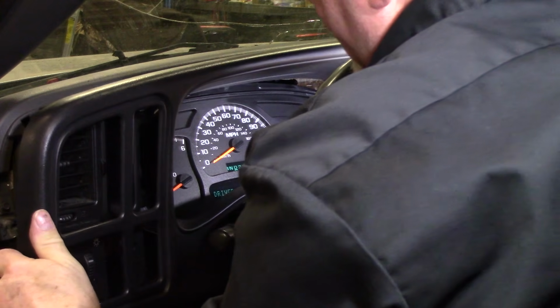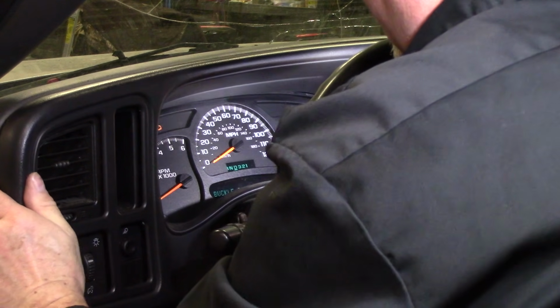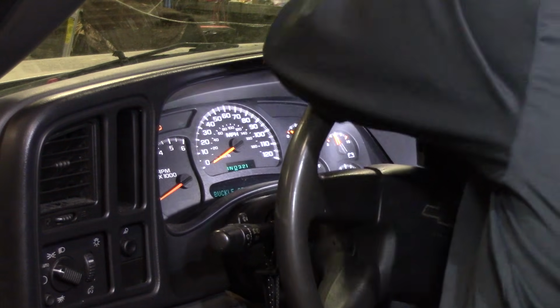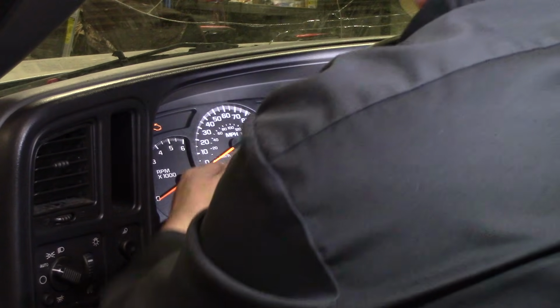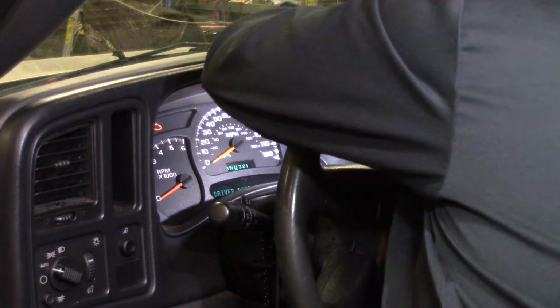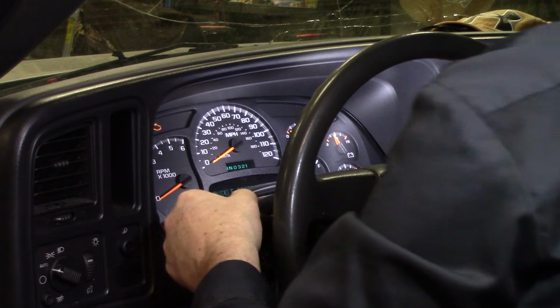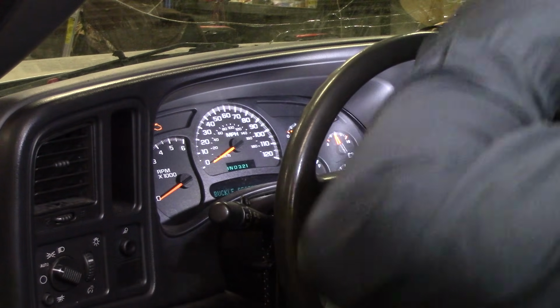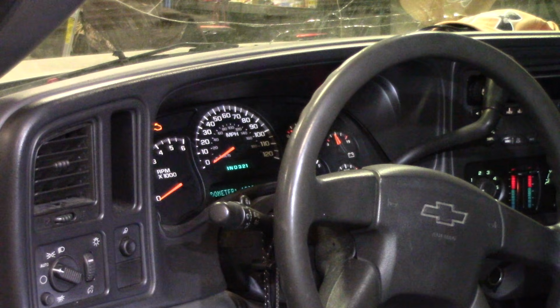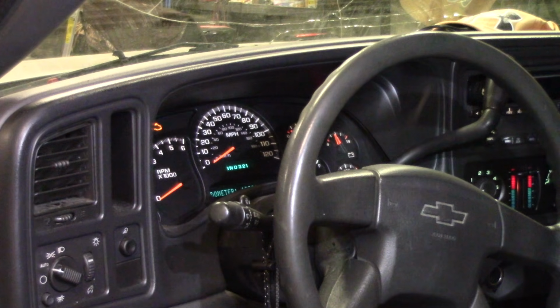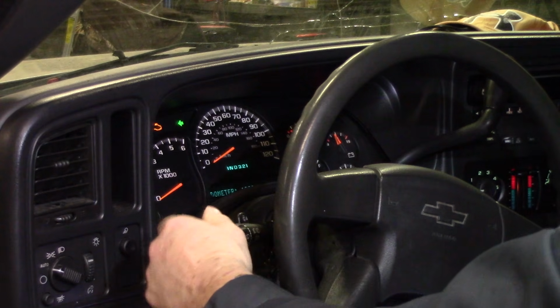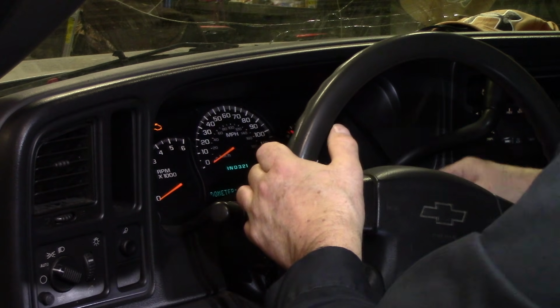A little bit tight. Well, looks like we got our mileage plugged in. We've got normal gauge operation, warning lights.